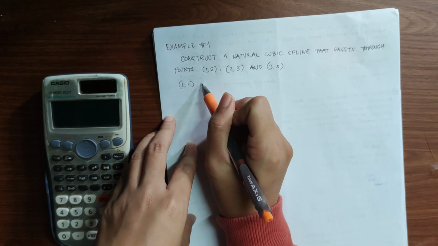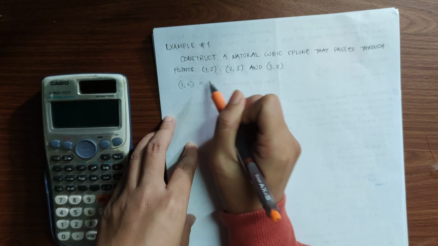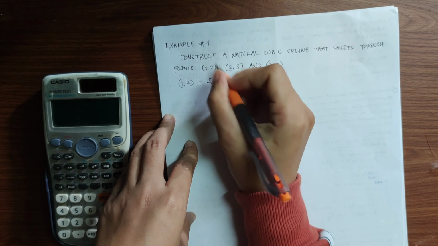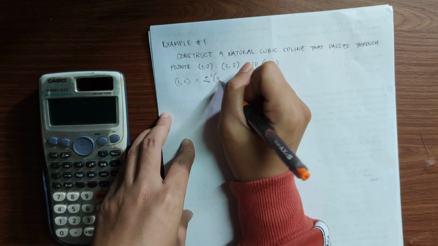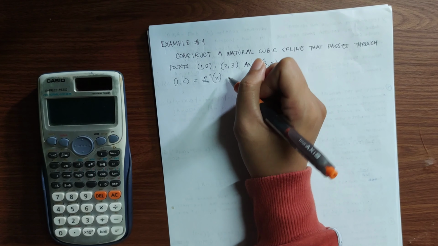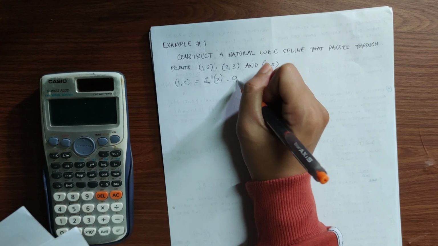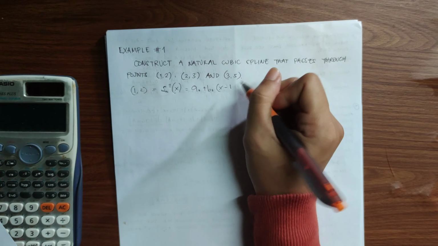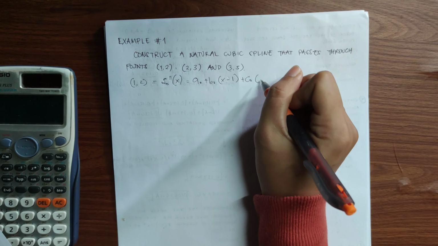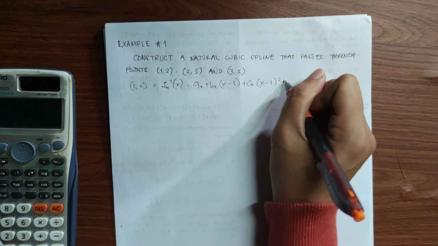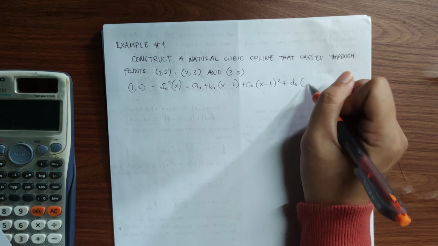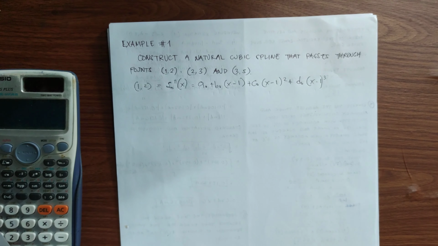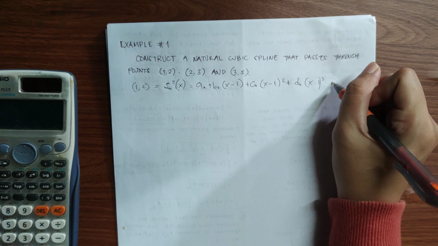In this first interval, meron tayong equation na S sub 0 of x equals a naught plus b naught times x minus 1 plus c naught times x minus 1 squared plus d naught times x minus 1 cubed. So this is the first equation.